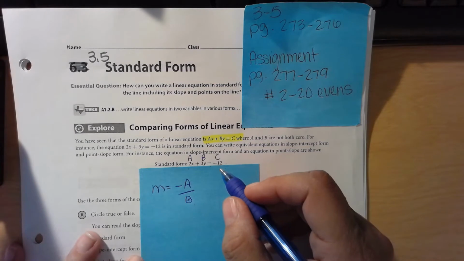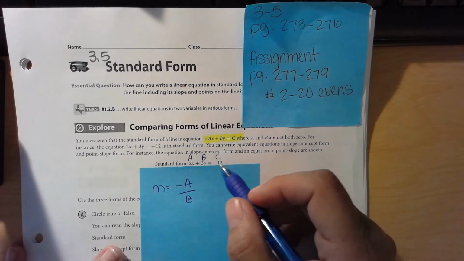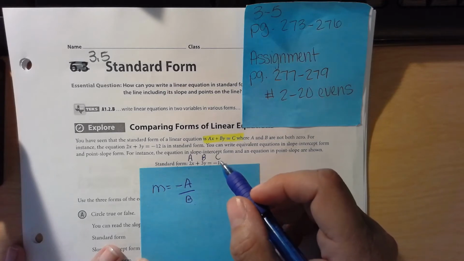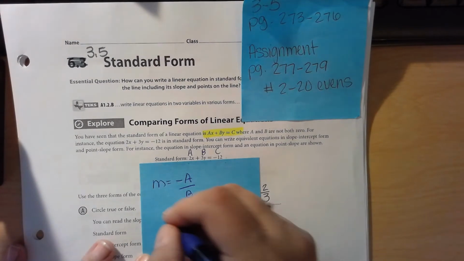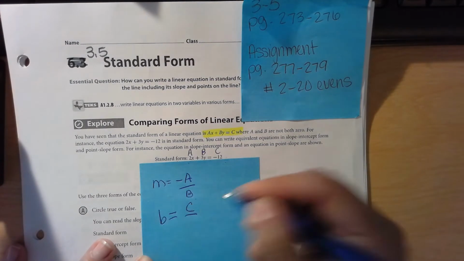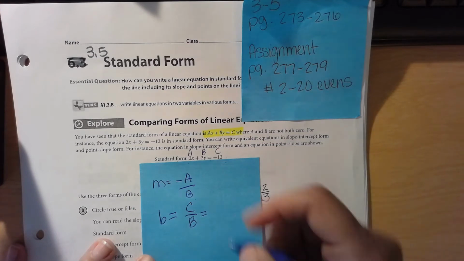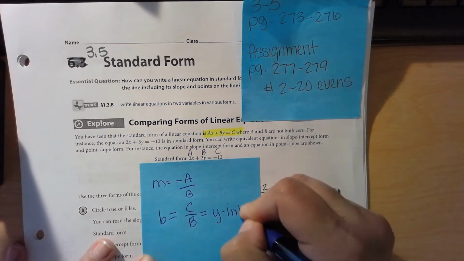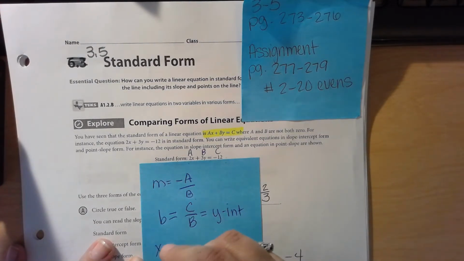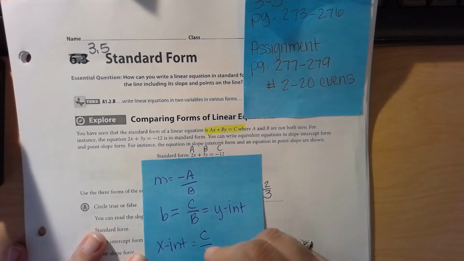We also want to know, can we find the y-intercept? Looking at them, we do not, but we do have a formula for b. It is take the C and divide by whatever the B is, and that will find your y-intercept. We also have a formula for the x-intercept, which is to find the C divided by the A.